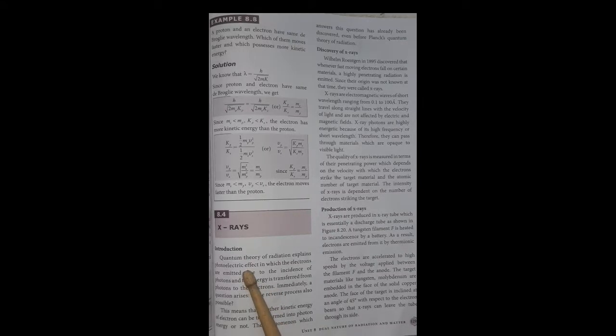Good morning, students. Today, let us study Lesson 9, Atomic and Nuclear Physics, and we see the topic X-rays. X-ray introduction. We have already studied the quantum theory of radiation, and it deals with the photoelectric effect. What is the photoelectric effect? The ejection of electrons from a metal plate when illuminated by light of suitable wavelength is called the photoelectric effect.